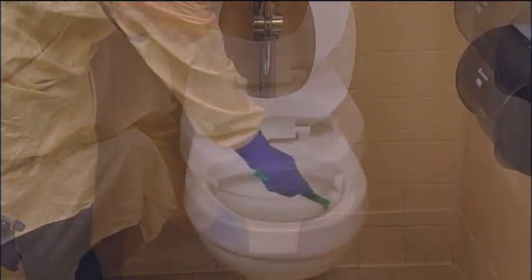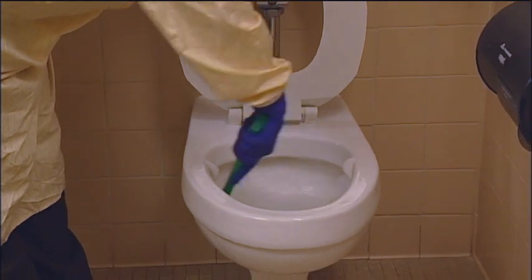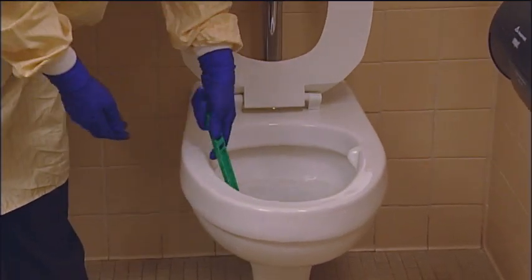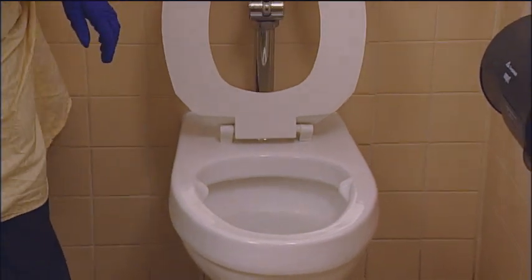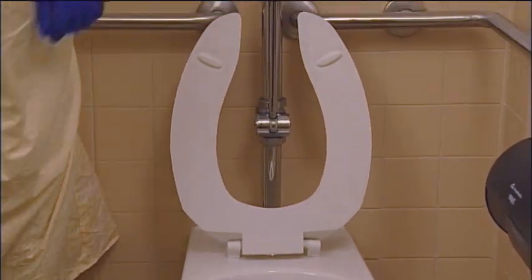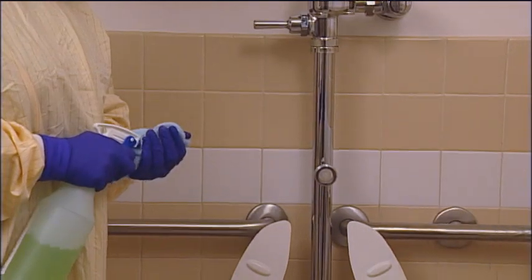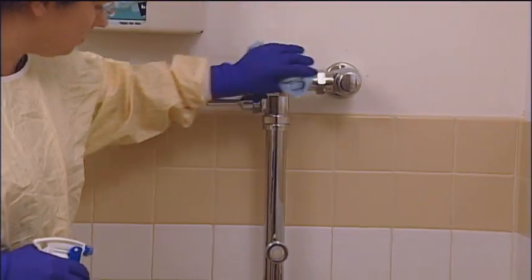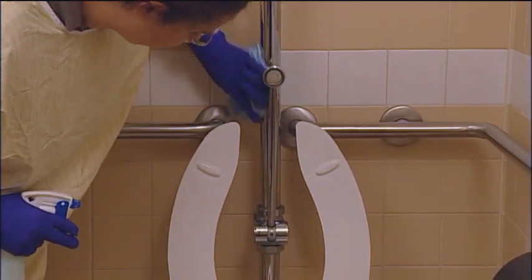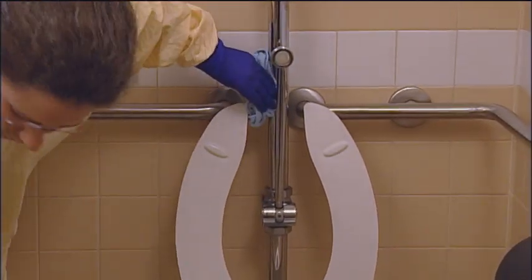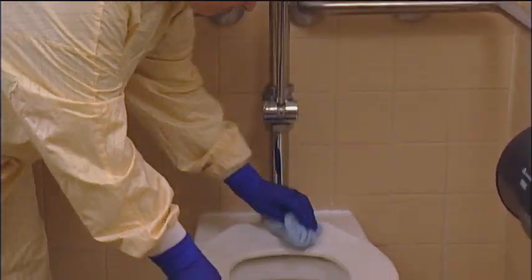She will grab her toilet brush and clean out the inside of the toilet. Upon completion of cleaning the entire toilet, she would go back and re-clean the toilet with her EPA-registered disinfectant cleaner. Cleaning of the toilet in an isolation room requires a two-step cleaning process. Step 1 is to clean the toilet of all visible debris. Step 2 is to disinfect and activate microorganisms.